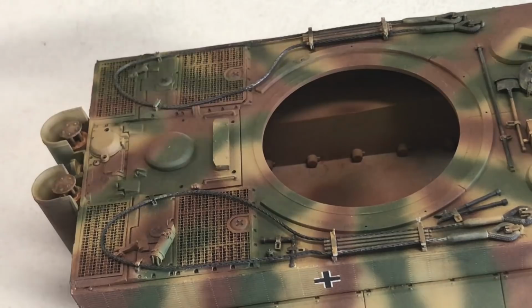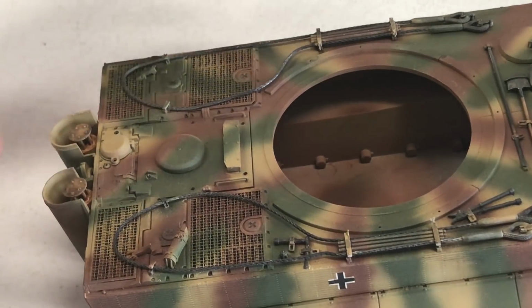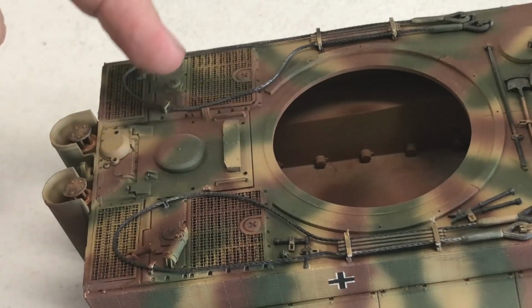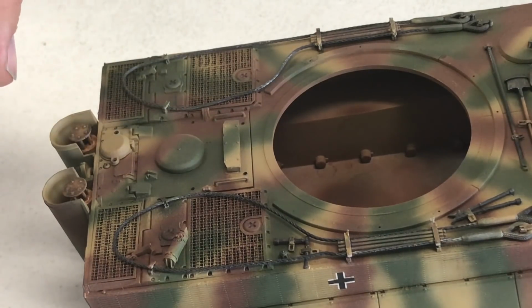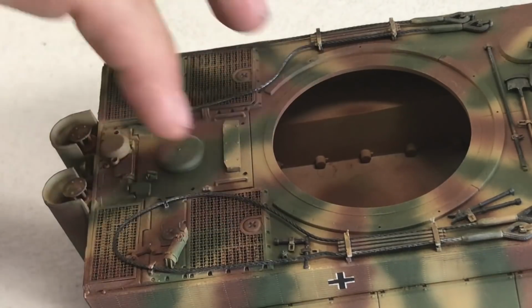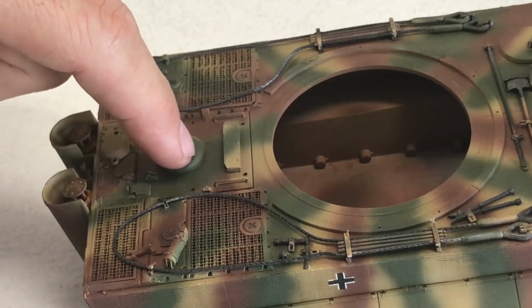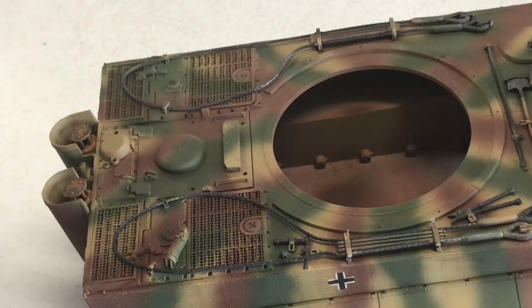And finally, I've taken the turret off the Tiger here to show you the engine deck of the vehicle, and that's of course self-explanatory. This is the deck that sits on top of the engine compartment. We have our radiators right in through underneath here. We have the engine access port, and then of course we have our exhaust over here.